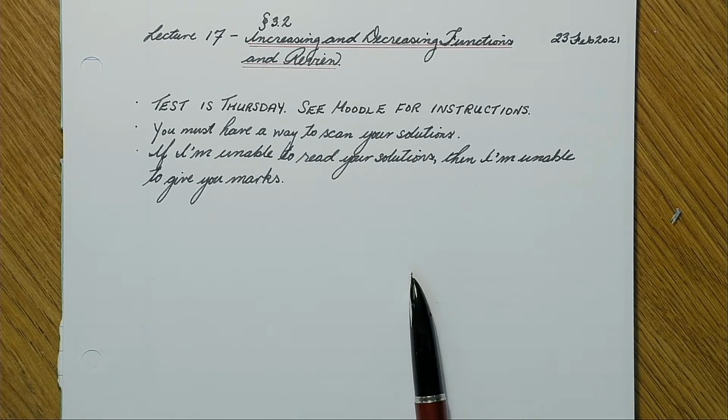Now hopefully everyone realizes that we don't have a quiz today. We're going to forego the quiz this week, and we have the test on Thursday.